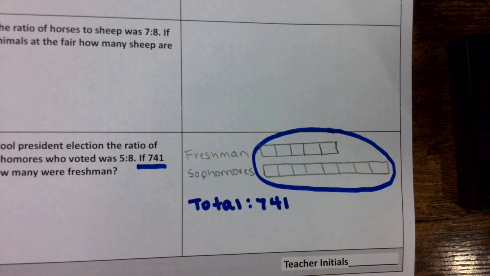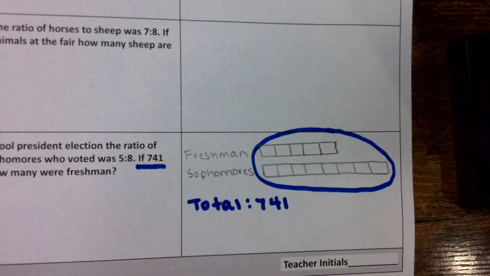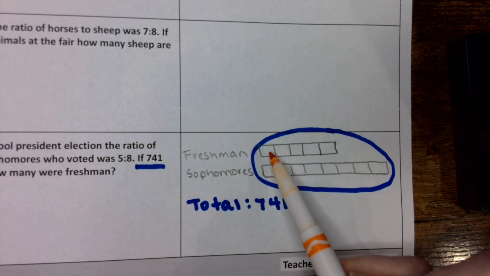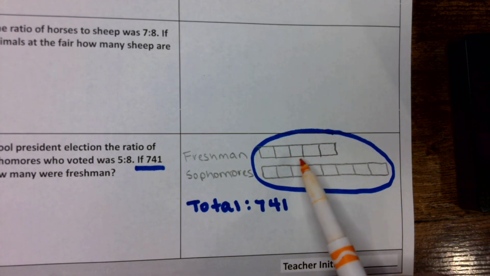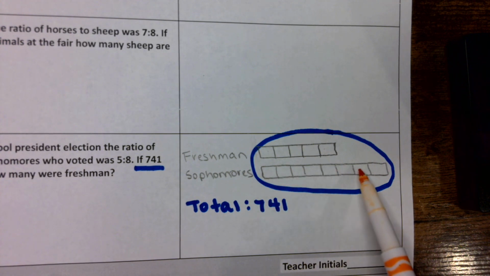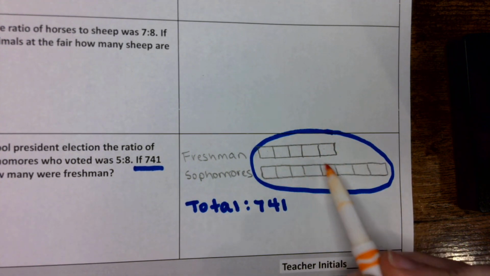Now I'm going to divide to figure out what number is going to go into each box. We have 5 boxes for freshmen, 6, 7, 8, 9, 10, 11, 12, 13 boxes total.